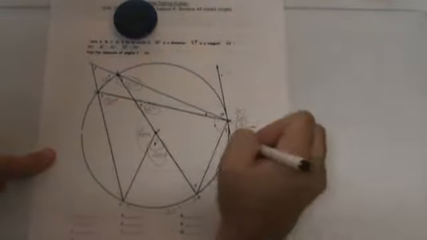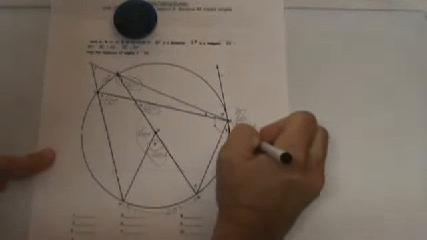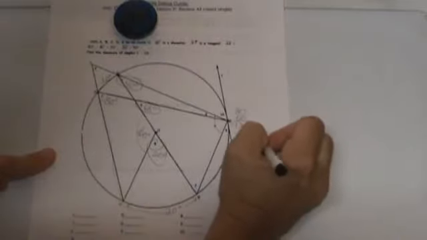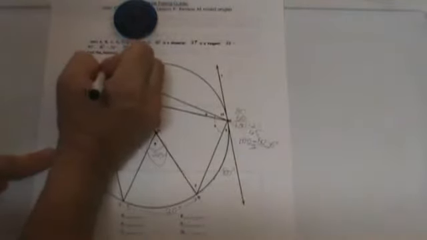So from A to C is 100. So we'll take 100 minus 50 all divided by 2. So 100 minus 50 is 50 divided by 2 is 25. So that means angle 4 is 25 degrees. Okay? Now let's see what else we can see.